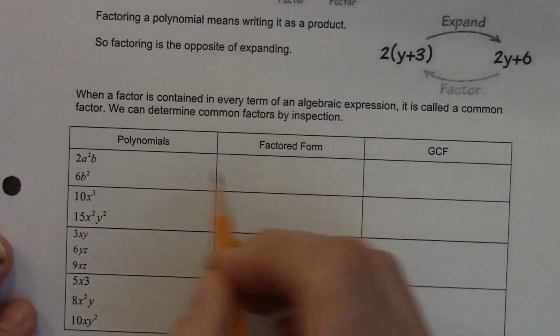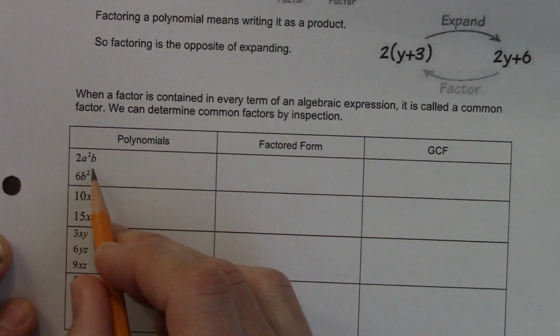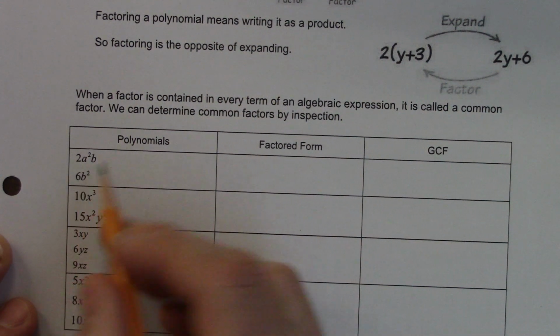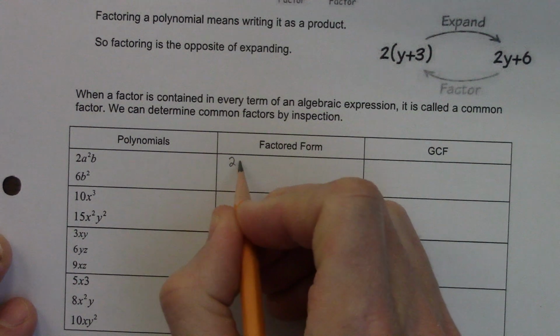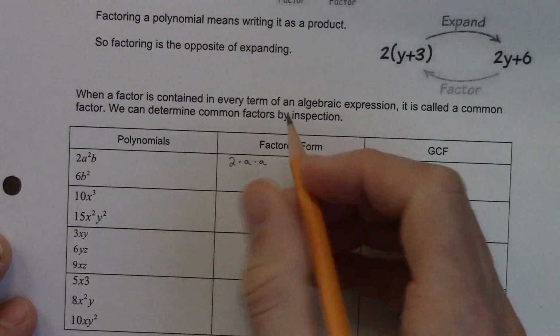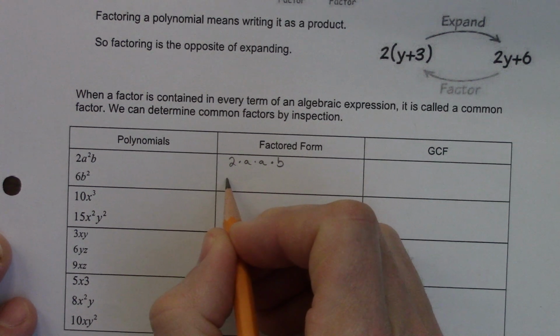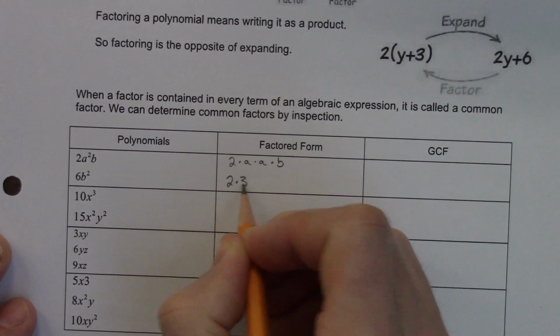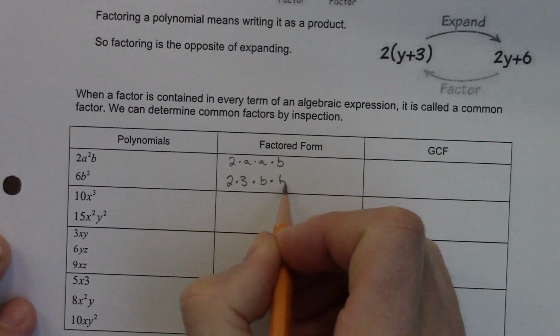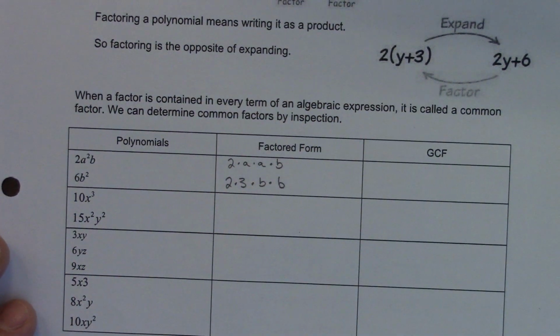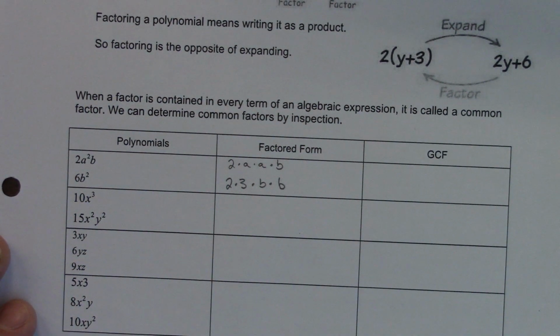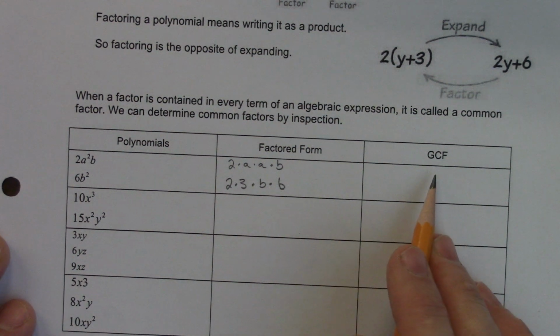So if we were to write this factored form out, so here's our polynomial 2a squared b. If I were to just write this out in its factored form, it would look like this, and then we can write 2 times 3 times b times b. Right? Now we can see what our greatest common factor is.